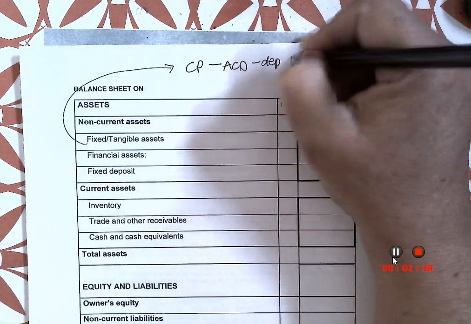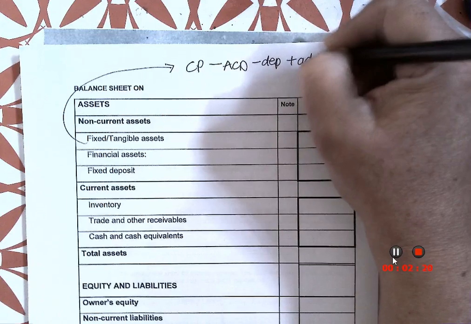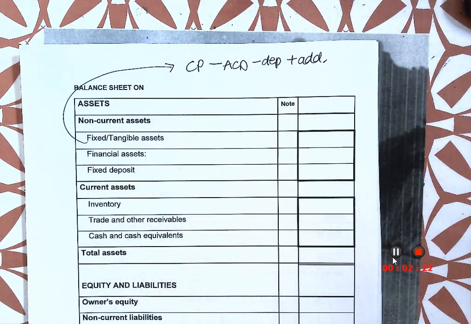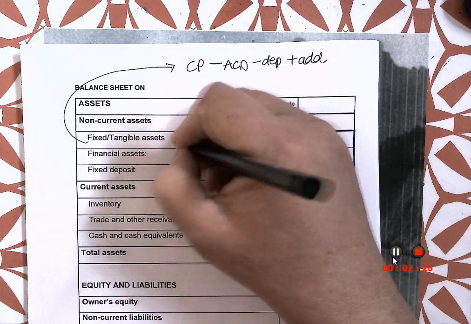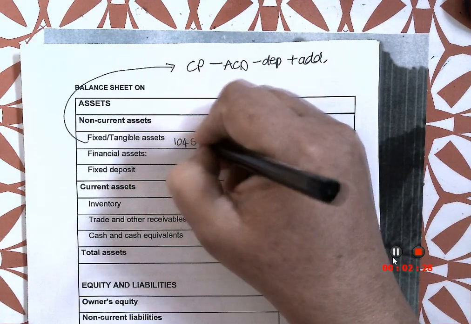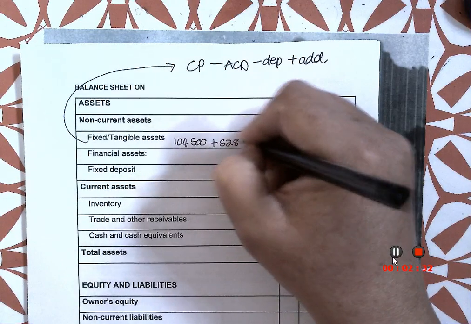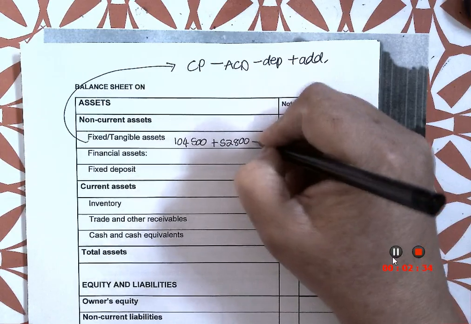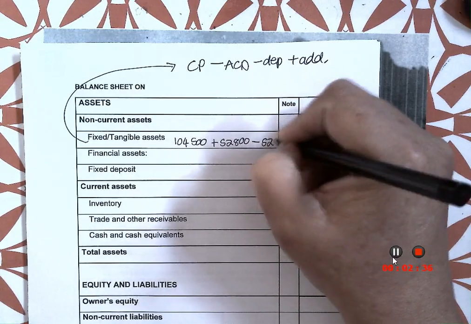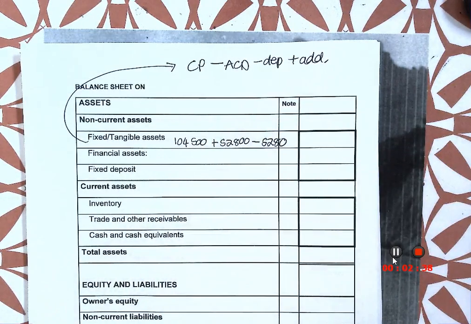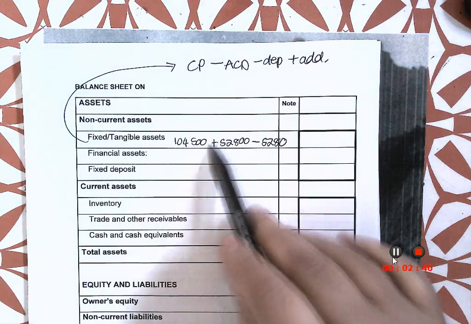And if there was any addition, I must also add that. So I see there's land and buildings, 104,500. There's equipment, and equipment has accumulated depreciation. So this is what I have so far, and just by saying that, I already got 3 ticks.